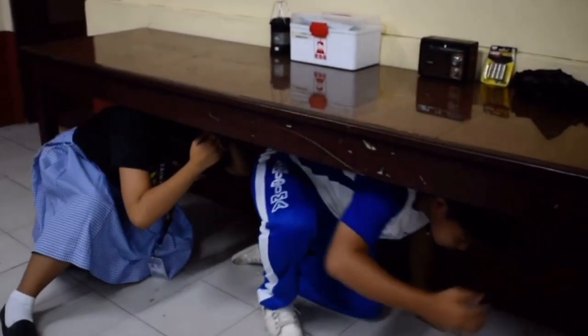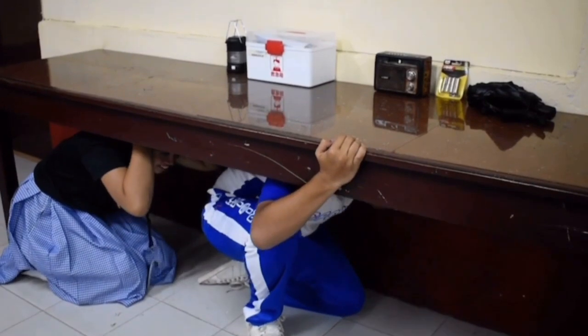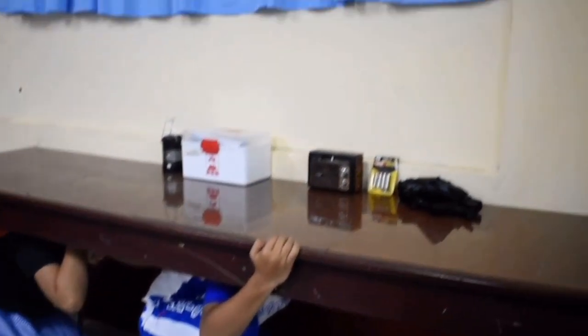Step 4. Practice drills. Conduct earthquake drills with your family or colleagues. Practice the drop, cover, and hold on. This will help everyone know what to do when it counts.